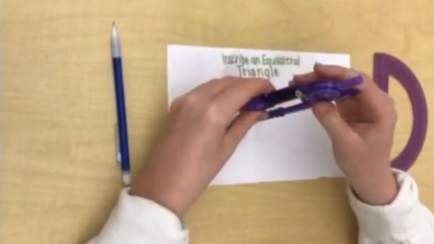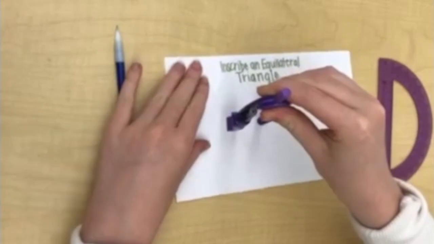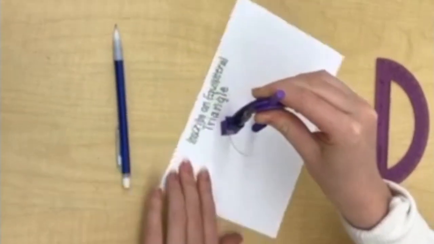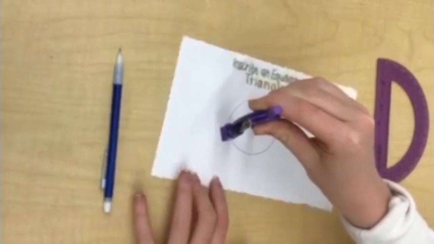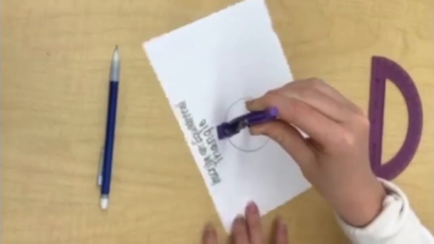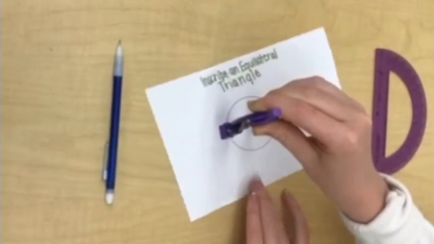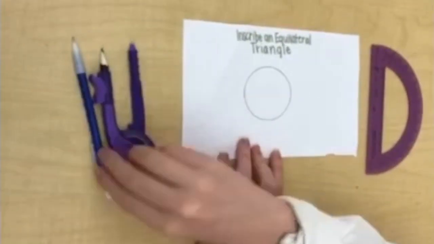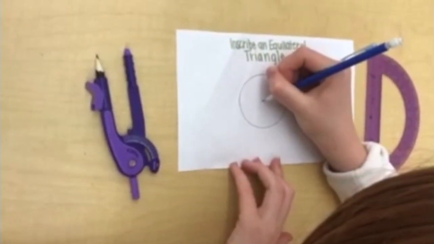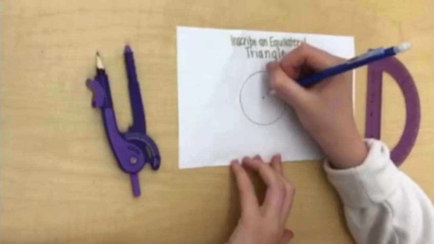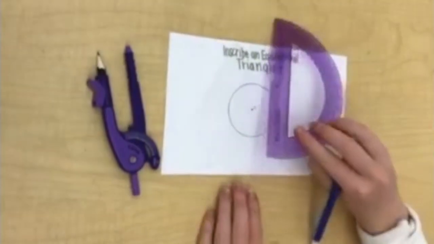To inscribe a triangle, take your compass and place it on your paper. Slowly rotate your paper to create a 360-degree circle. This circle can be any shape. Next, take your pencil and mark the center of the circle. I labeled the center of my circle point O.